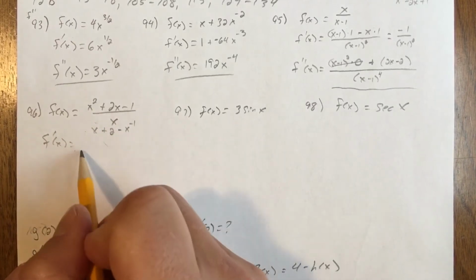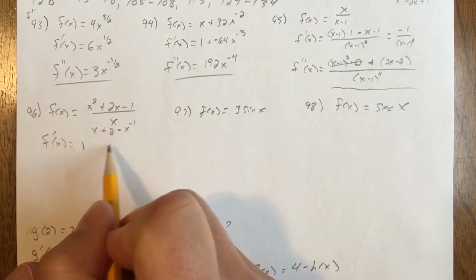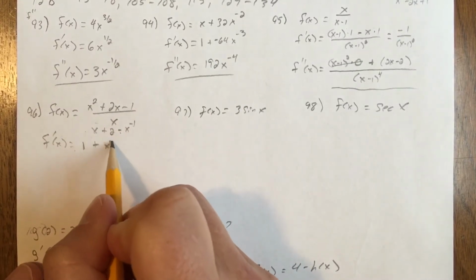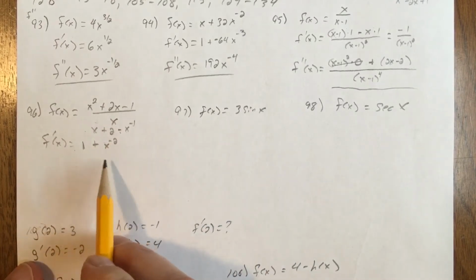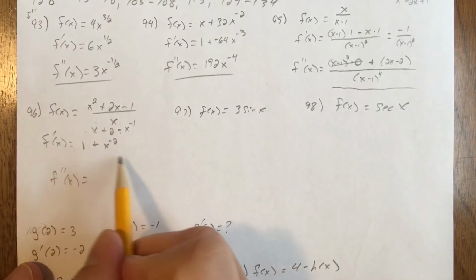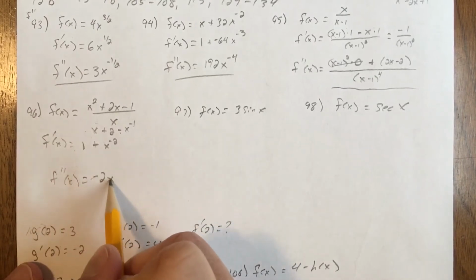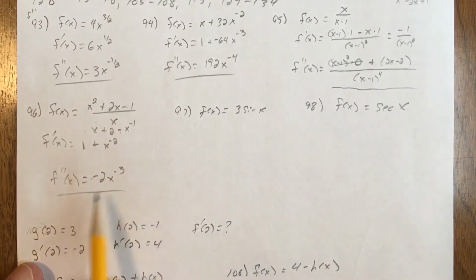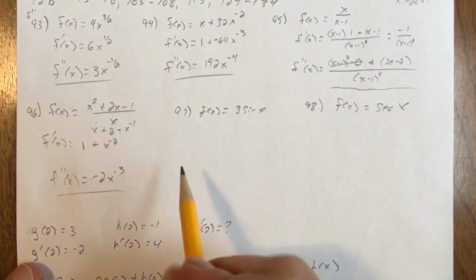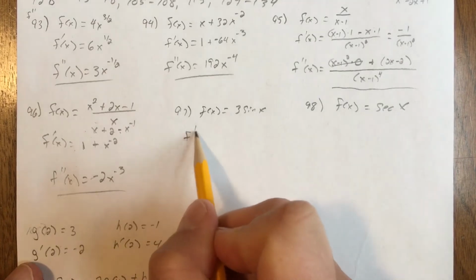So the first derivative would be 1. This is 0. And I'm going to get negative times negative 1, which is positive x to the negative 2. There's my first derivative. Then my second derivative will be 0. So it'll just be negative 2x to the negative 3. Much easier than trying to do quotient rule twice on that. Okay, so if you have that option, it's kind of a nice one to take.